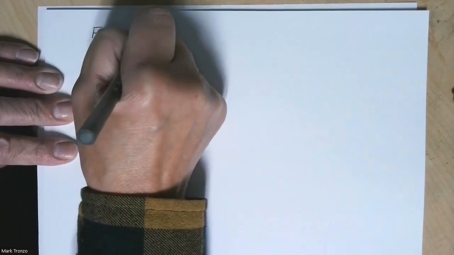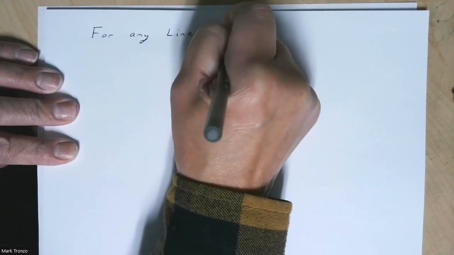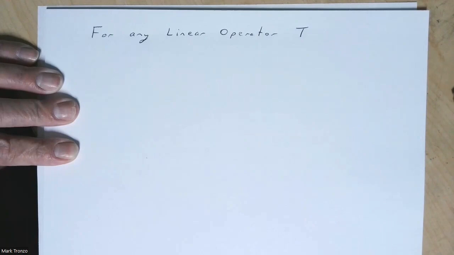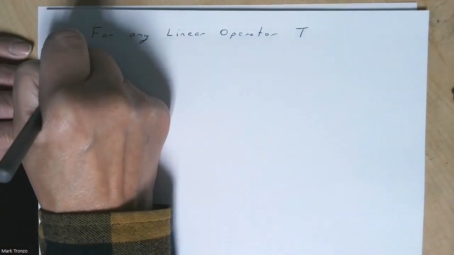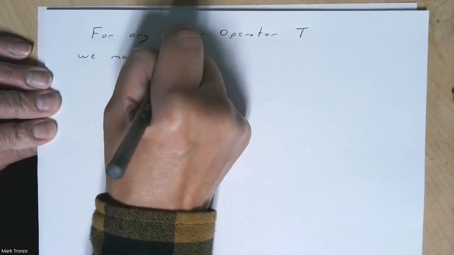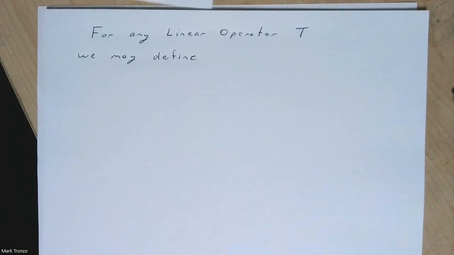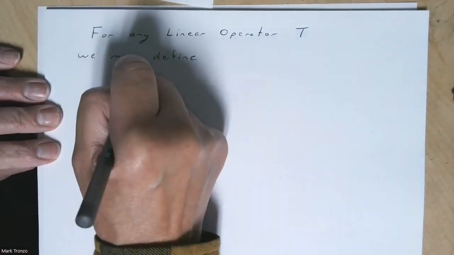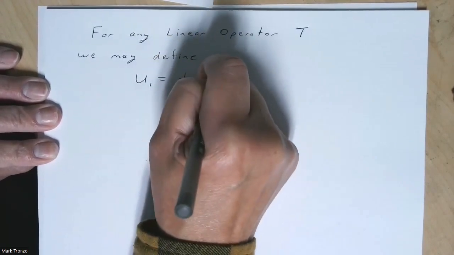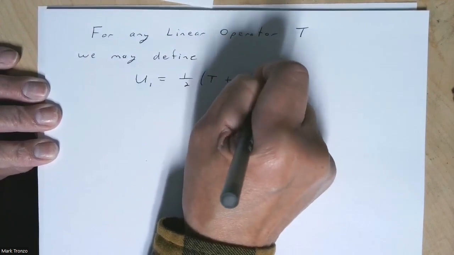Now for any linear operator T we may define, say, u1 is 1/2 (T plus its adjoint).